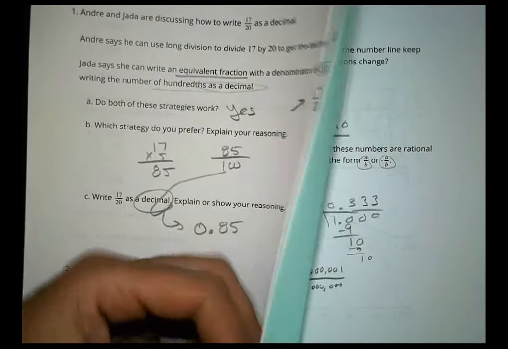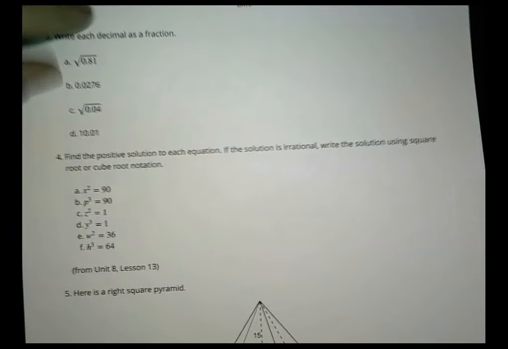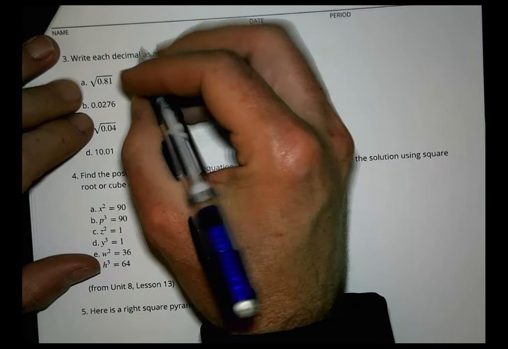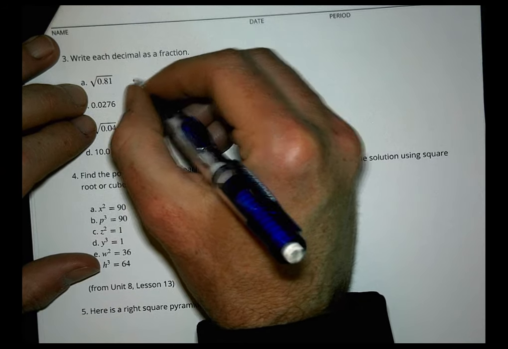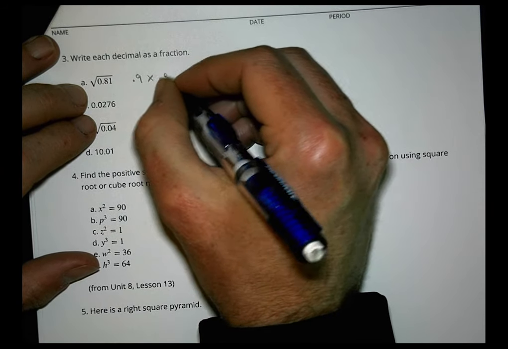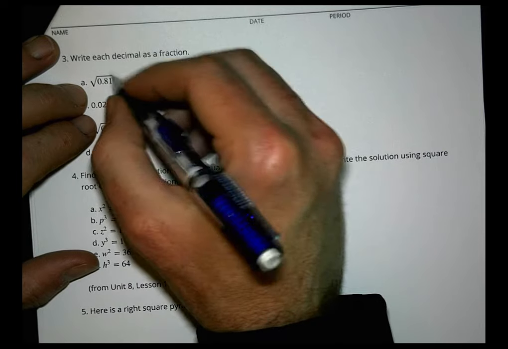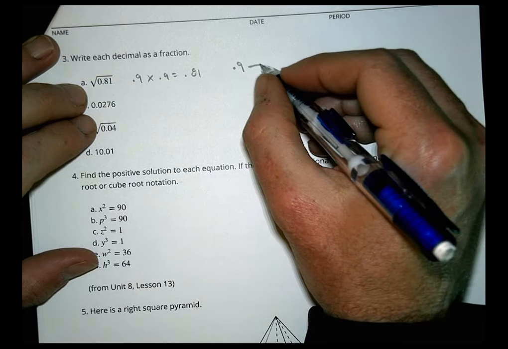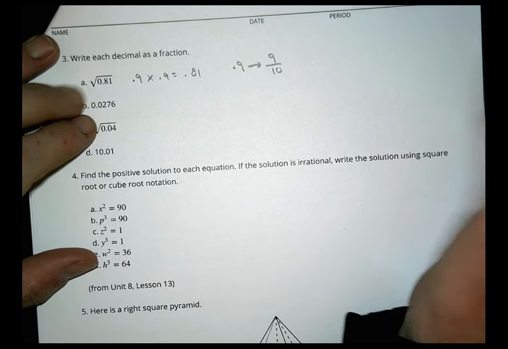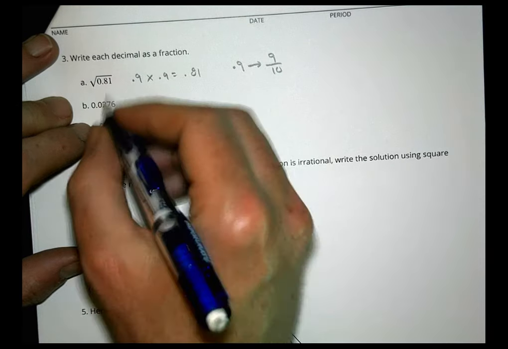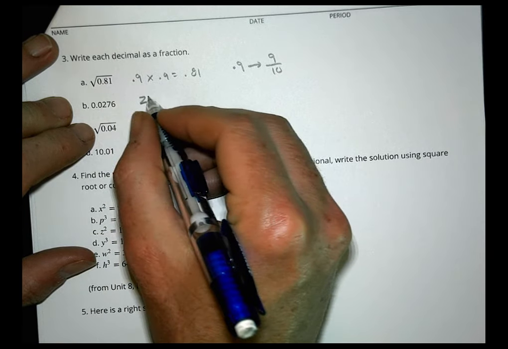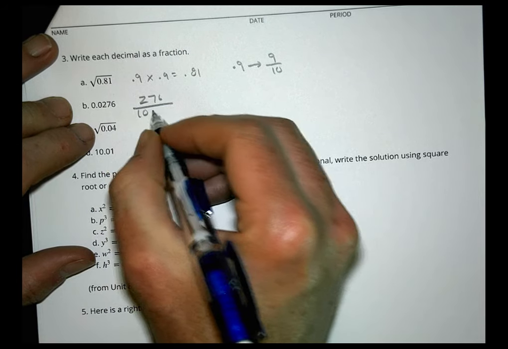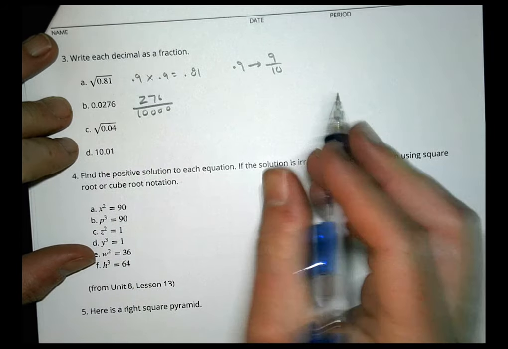Number 3. Write each decimal as a fraction. Okay, so here we have the square root of 0.81. Well, I know that 0.9 times 0.9 equals 0.81. So the square root of 0.81 is 0.9, but I want to get that into a fraction form, so that's the same as 9/10. Over here, I don't know about 276, so I'm going to write 276 out of 10, 100, 1,000, 10,000. So I write it like that, and we're good to go.